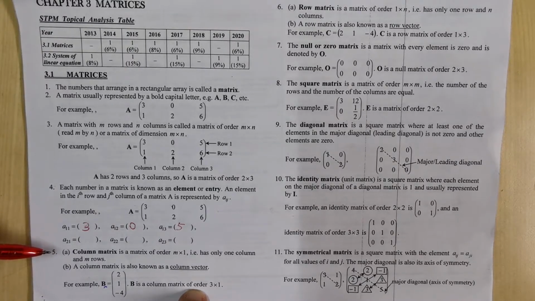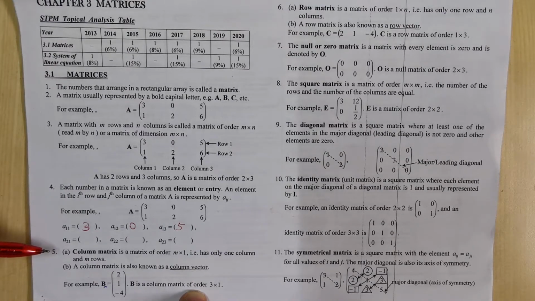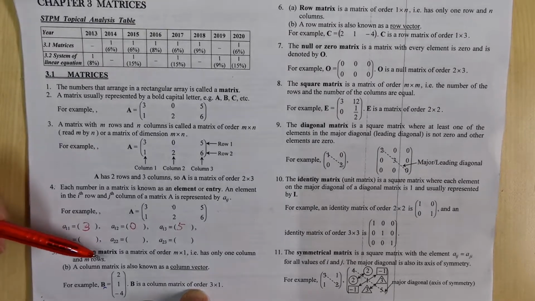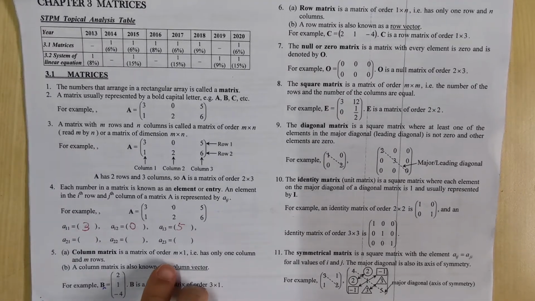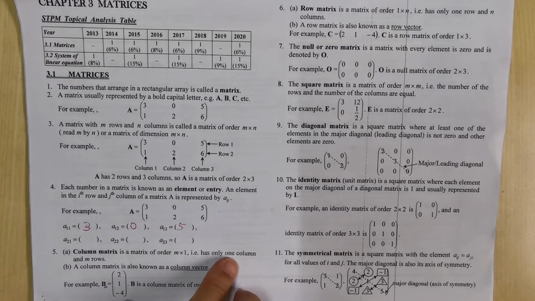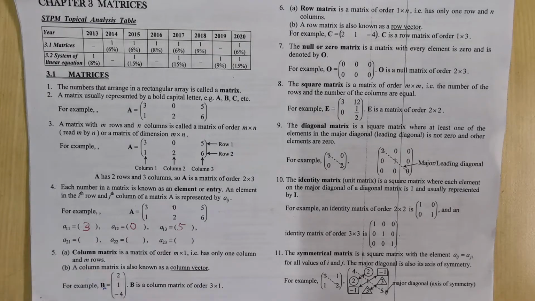We now look at some special matrices. So number 5A is the column matrix. What is the meaning of column matrix? A column matrix is a matrix of order m by 1. Since the name is column matrix, it has only one column and m rows. All right. And B, a column matrix is also known as a column vector.